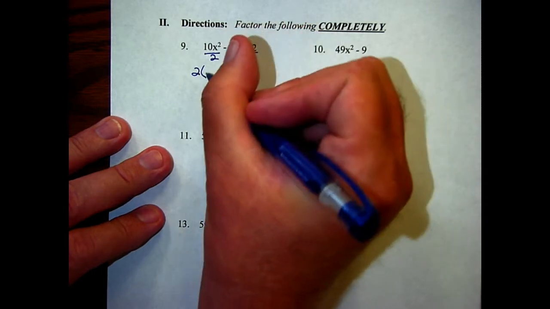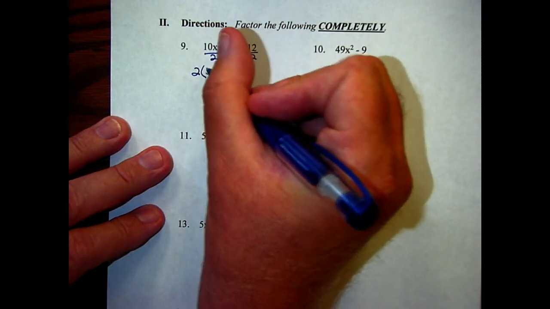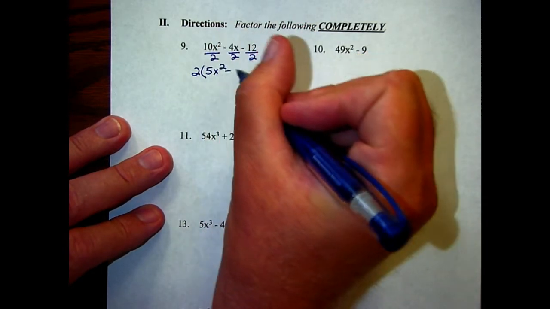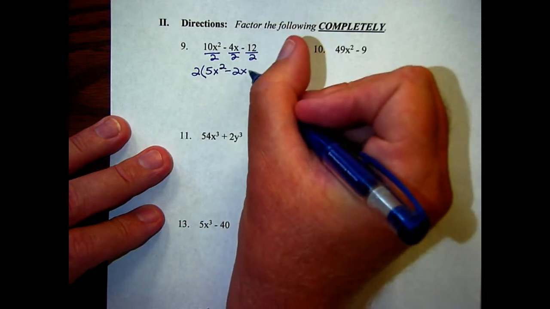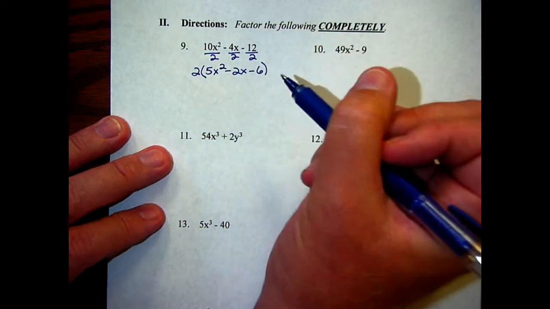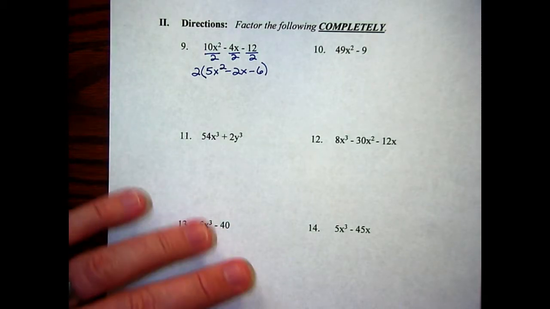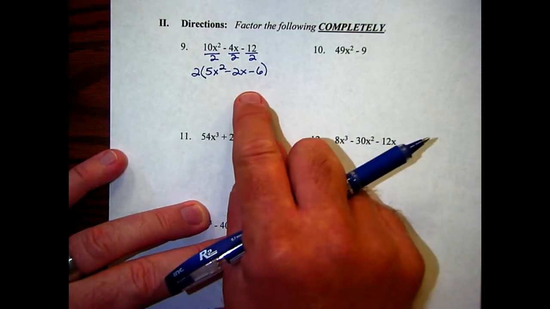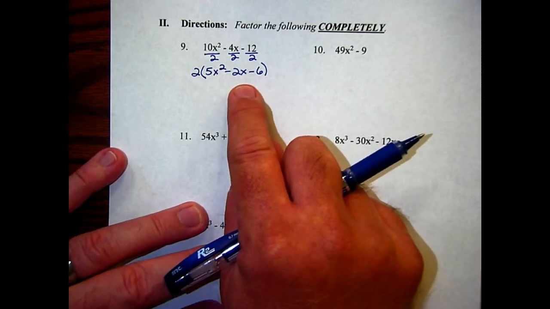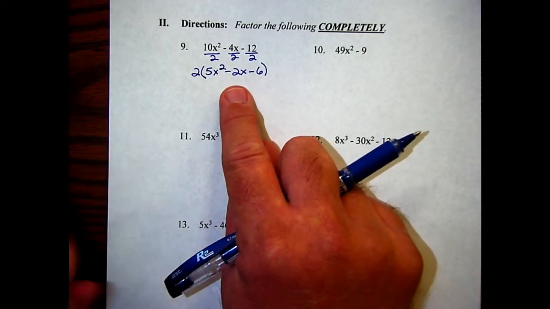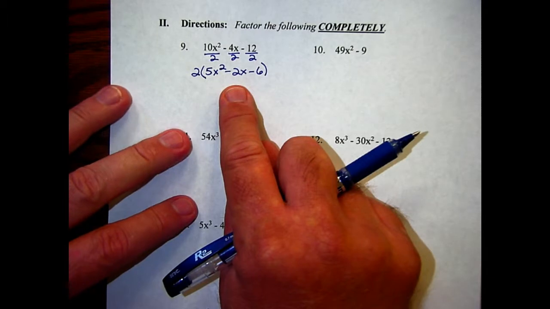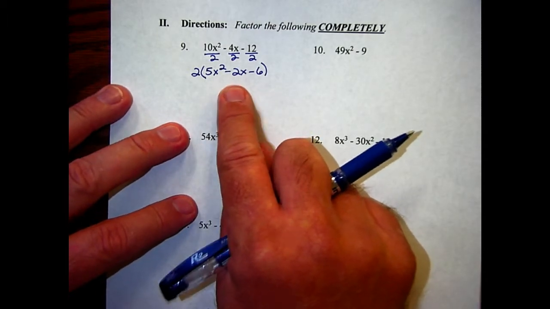So that's going to give us 5x squared minus 2x minus 6. Now we would ordinarily look at that parentheses and see if we can factor any further, but since we haven't talked about trinomials as of yet, we're going to leave it like that.